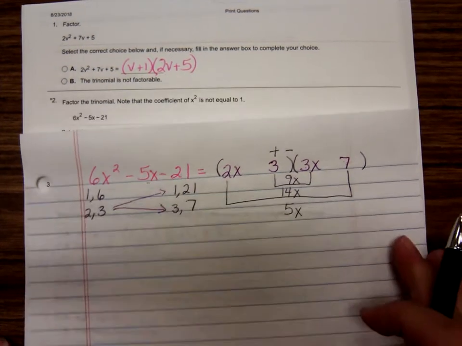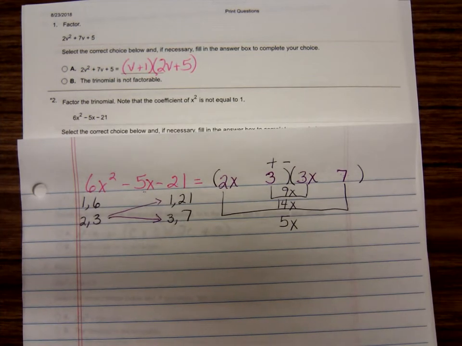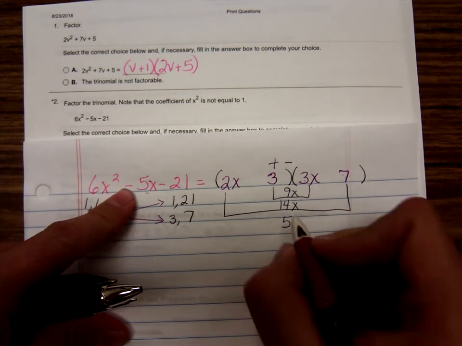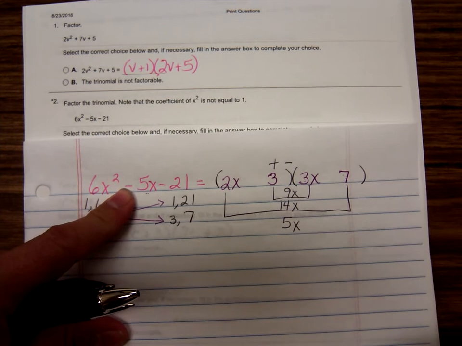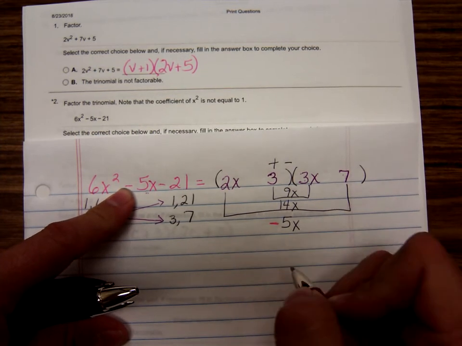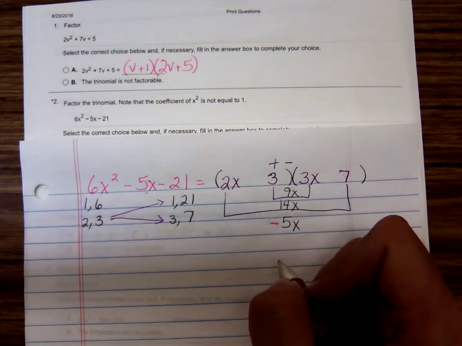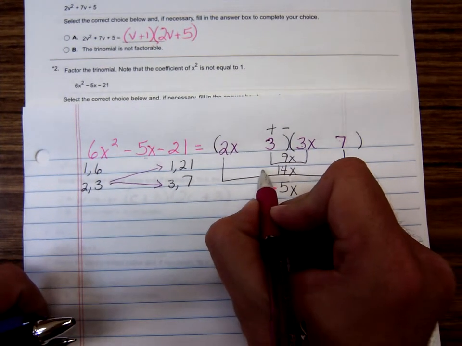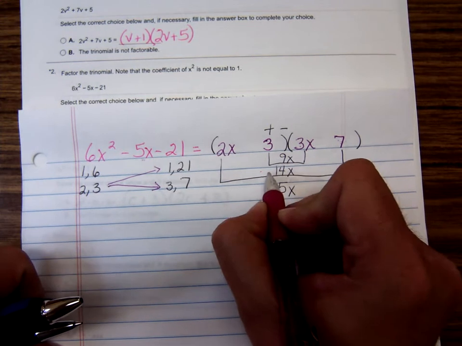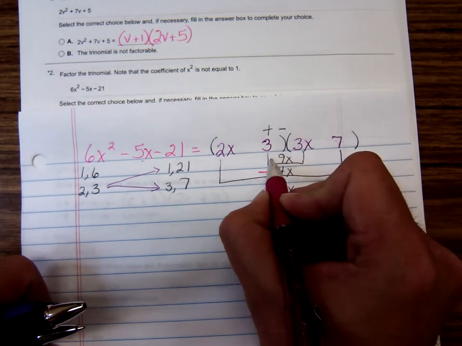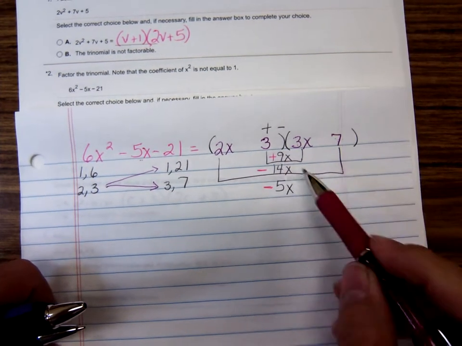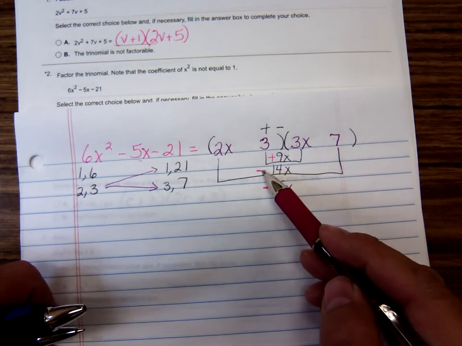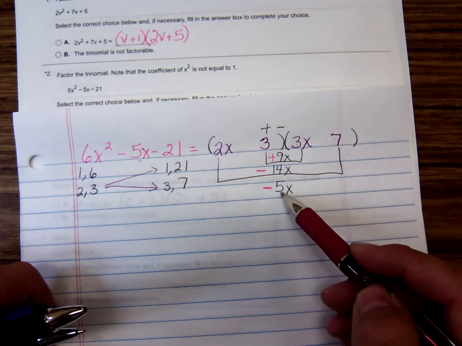Now let's handle the signs. I want a negative in front of the 5. That means the 14, the bigger one of these numbers, would need to be negative, the smaller one positive. Positive 9x minus 14x would give me a minus 5x.